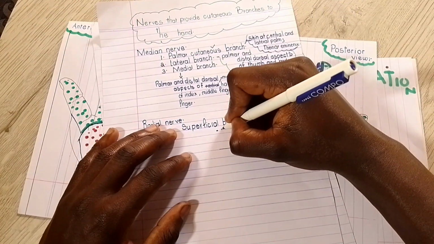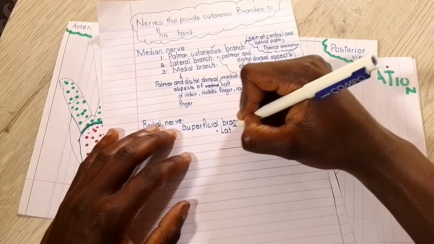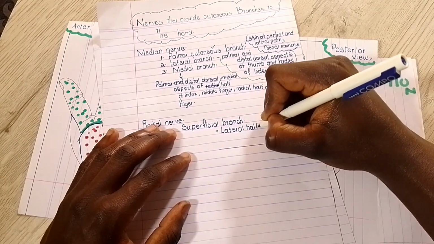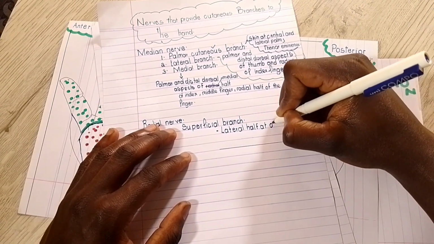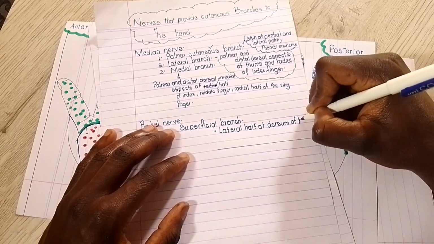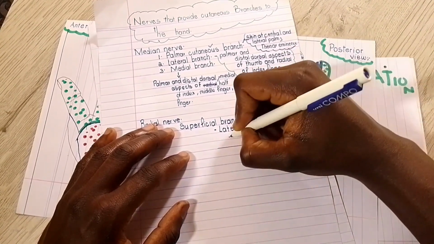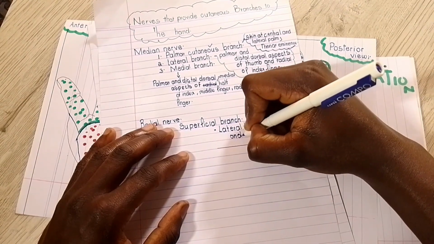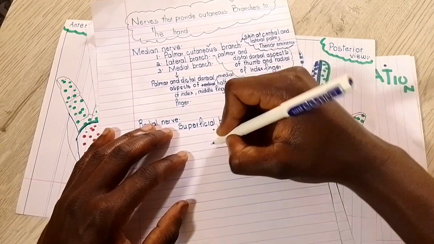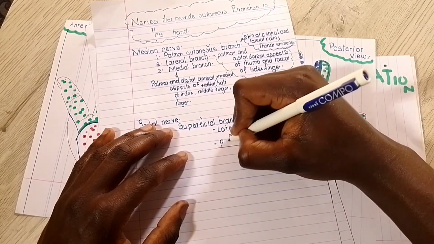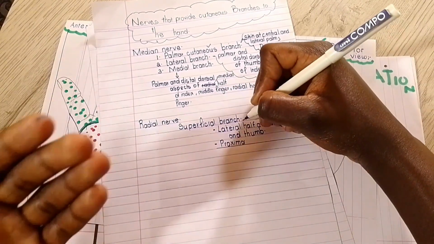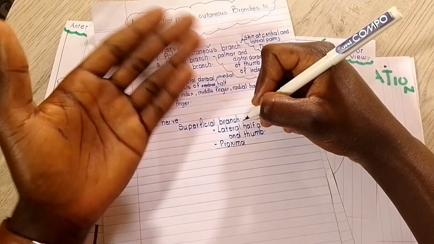So as we said, the lateral half at the dorsum of the hand as well as the thumb. We also talked about the proximal portions, and why they call them proximal portions is because the distal dorsal aspects have already been taken.